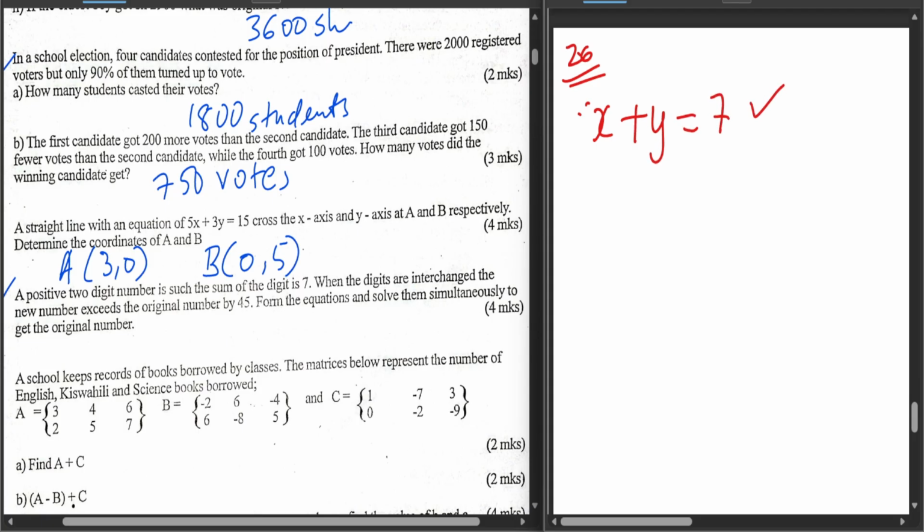Now, what is the value of the number in terms of algebra? The value is supposed to be 10x plus y, and that is the original value. You might be asking yourself, where did you get 10x plus y from? Normally when you write 73, let's take an example. This is not part of the question.